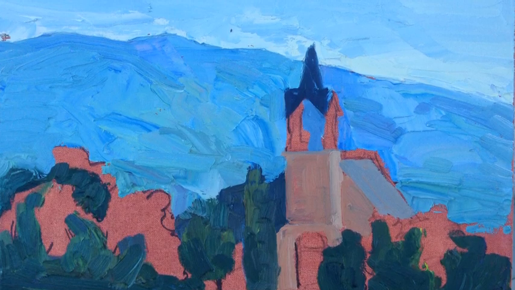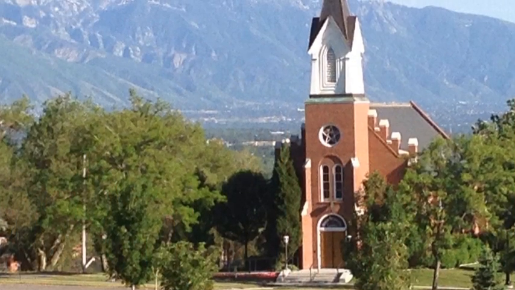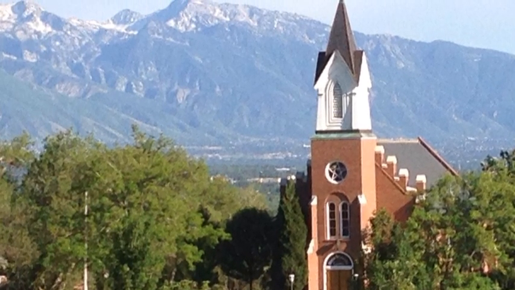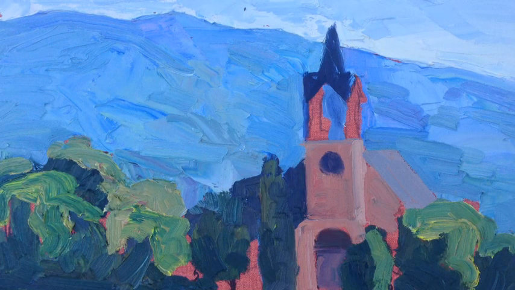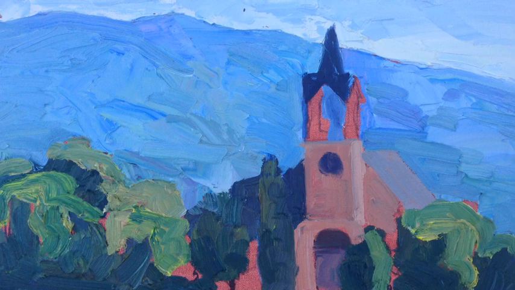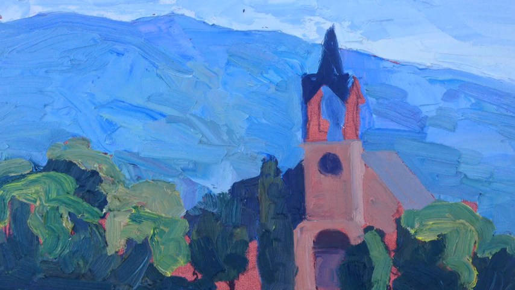Another important way to simplify is to focus on just 3 value zones. Now, in this painting, I'm putting in darks, lights, and middle values. Now, there's some modulation of values within those zones, but basically I'm trying to focus just on mixing up light, dark, and middle values. Now, the background mountains, as you can see here, are basically a very light value.